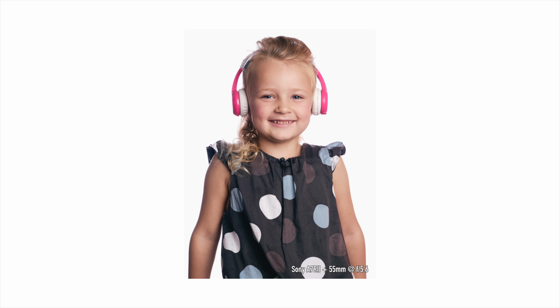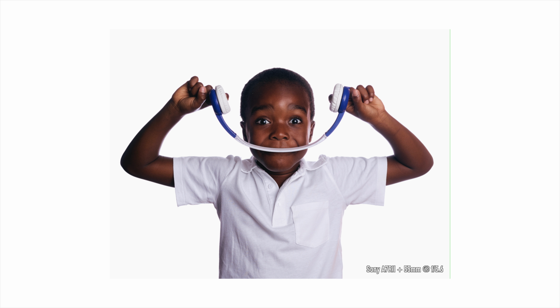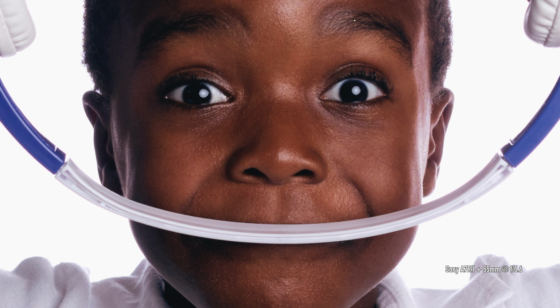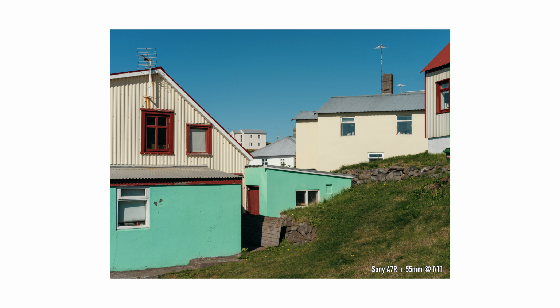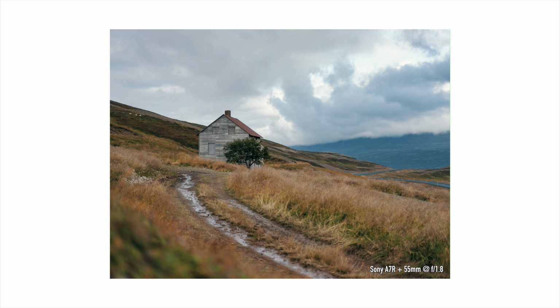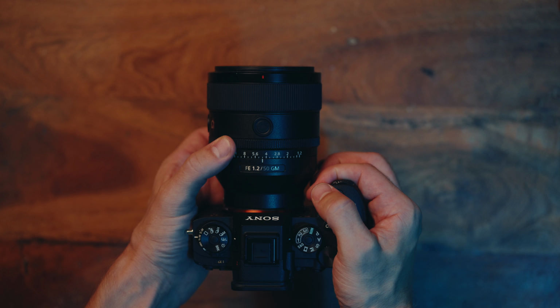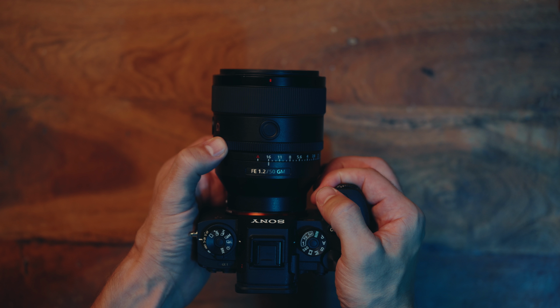I think the 55mm really packs a punch in terms of value. If you're doing landscape or street photography, or any kind of normal photography, I think the 55mm is not going to hold you back at all. If anything, it's going to be a huge advantage to have a smaller lens that's easier to carry around, because the 50mm is a little bit heavy. It is on the heavier side. So in terms of value, I think the 55 is winning all day.